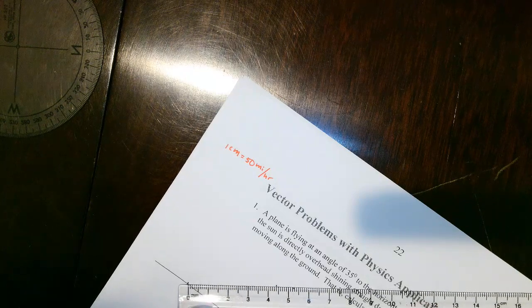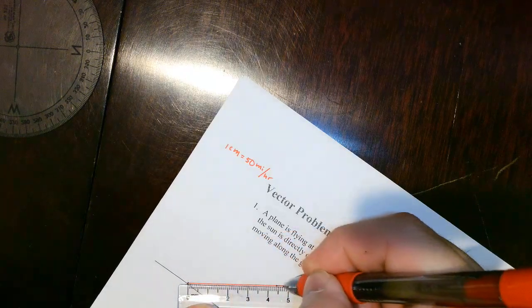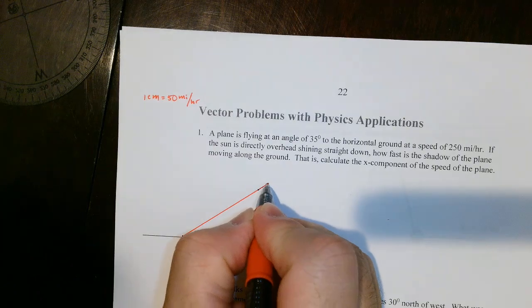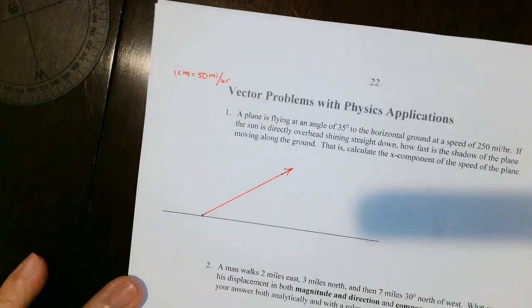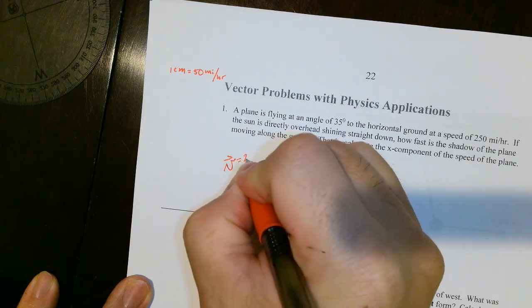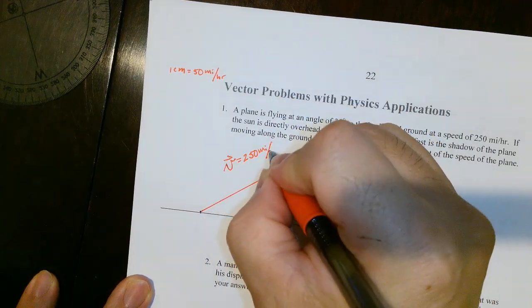So when my plane is flying in this direction at 250 miles per hour, my V is equal to 250 miles per hour.